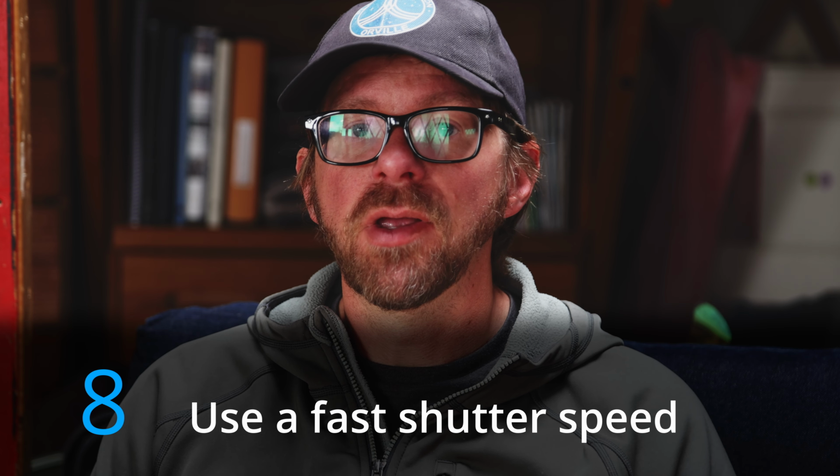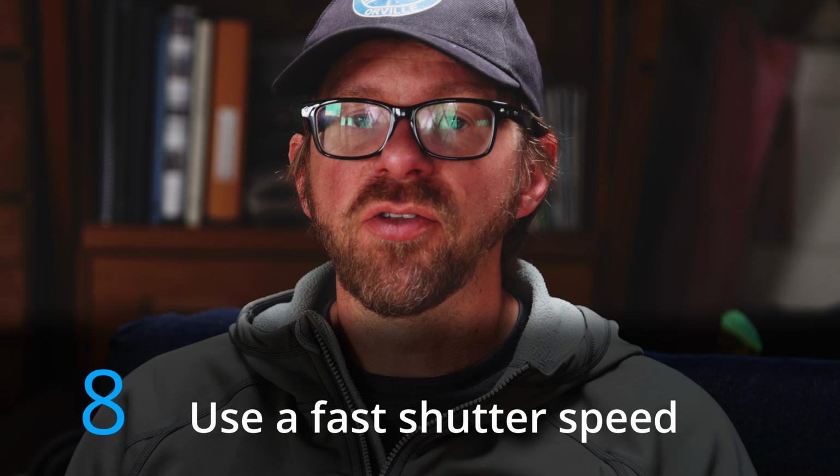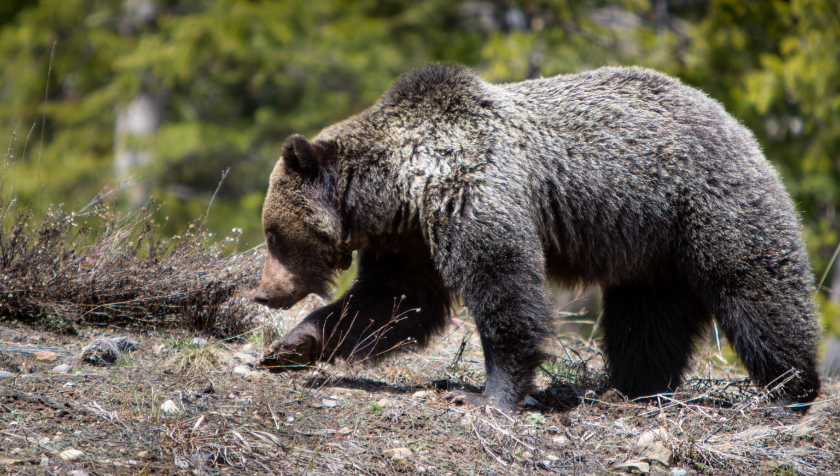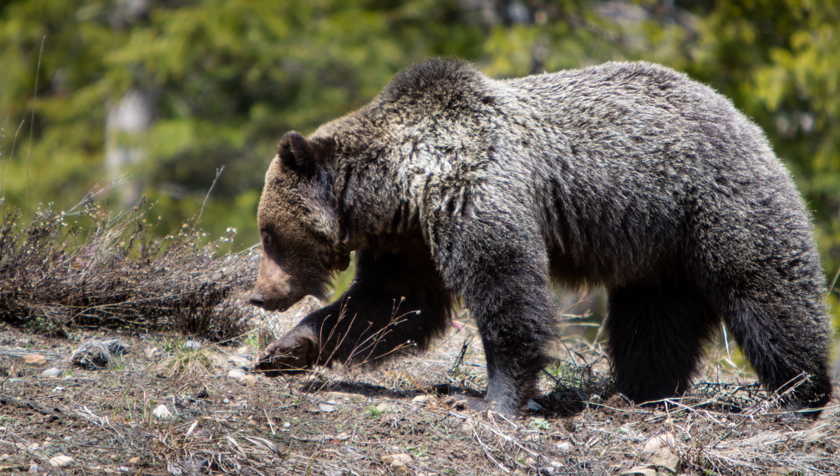A lot of photos get ruined because the shutter speed is too slow. So that's something you really need to keep an eye on. And it doesn't have to be a lot of fast action. It doesn't have to be a cheetah running across the scene. It can just be a bear lumbering along. It can be a moose walking. It can be a bird just turning its head. A lot of this stuff happens a little quicker than it looks.